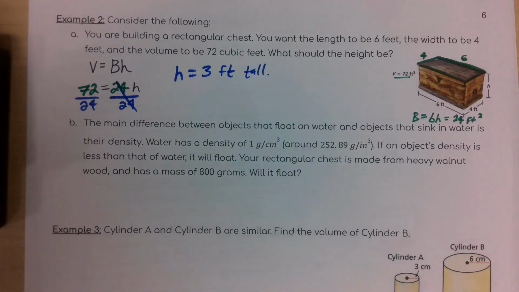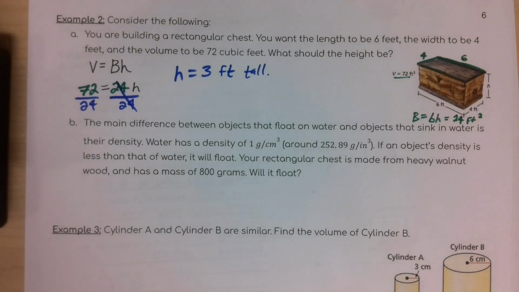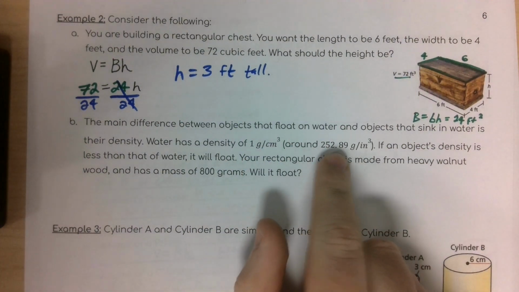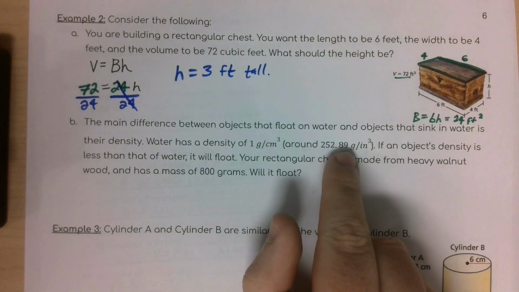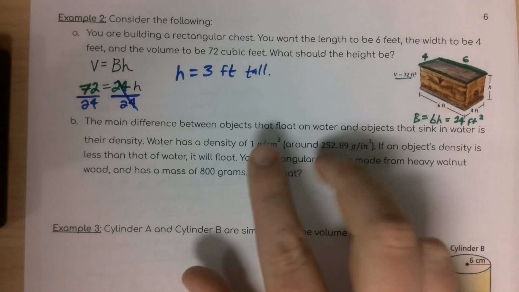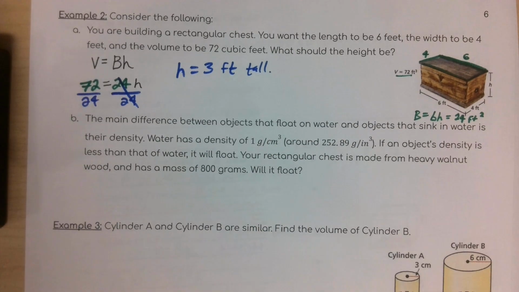Now we're going to talk about the density of this object. So here's a fun fact. The difference between objects that float on water and objects that sink in water mostly comes down to their density. Water has a density of 1 gram per cubic centimeter, which in the metric system, in imperial units, it might be 252.89 grams per cubic inch. If an object is more dense than water, it'll sink. But if an object's density is less than this density here, it will float.